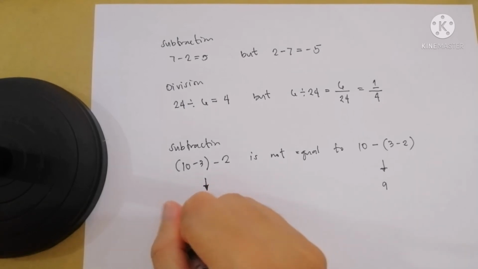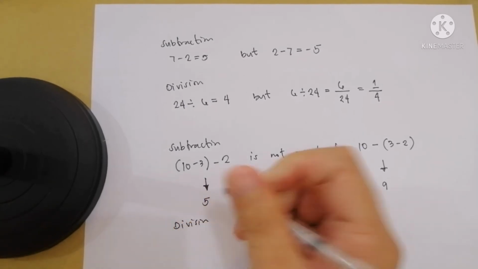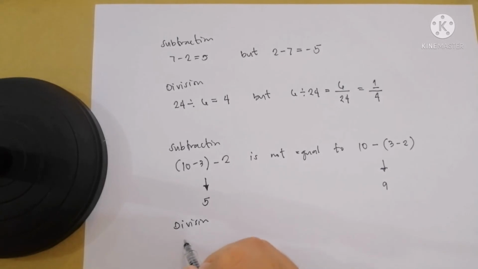Let's see division. In division, we have here the quantity of 81 divided by 9, and then you divide by 3. So 81 divided by 9 is 9, and divided by 3, which is equal to 3.